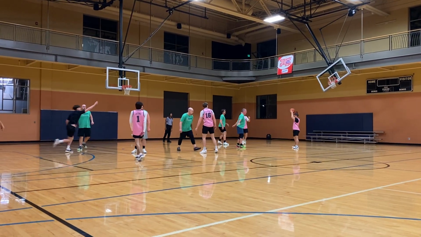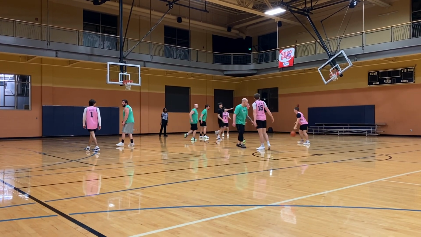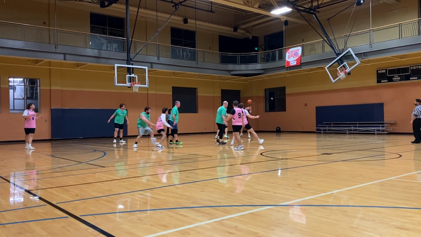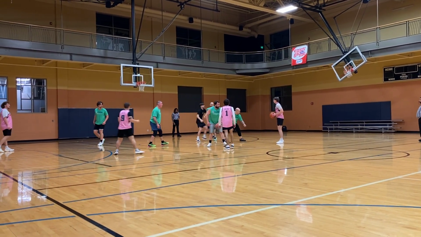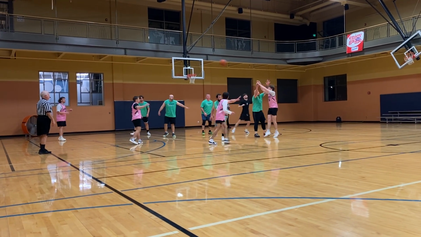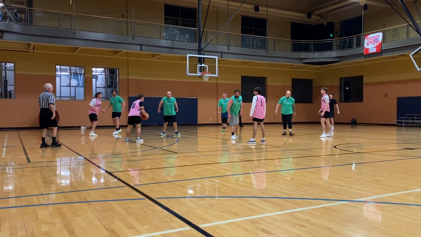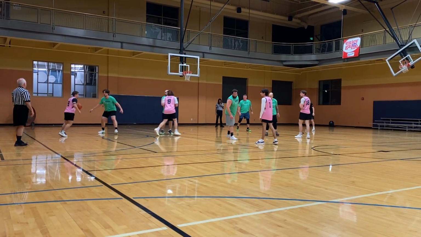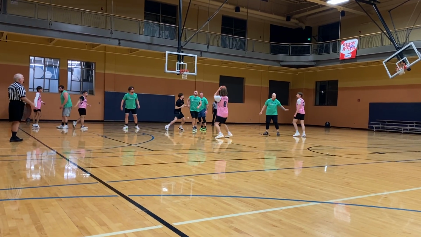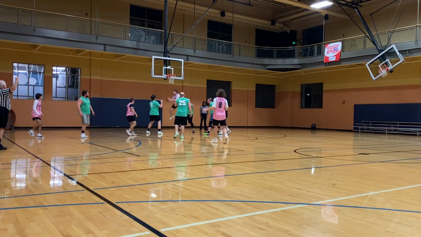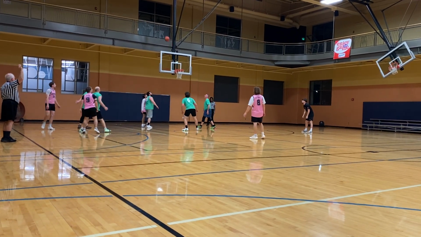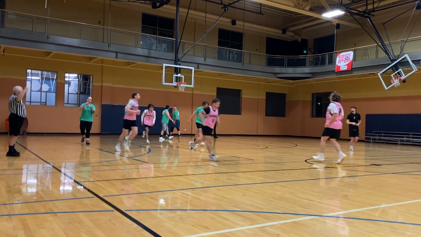How tall is Josiah? 5'10". He's not 6 foot. I don't know, because this guy is taller than him. Who? Floppy hair. Maybe not, but not by a lot. I think he's at least 6 foot. I don't know, I'm bad at guessing people's height. I said 5'10".